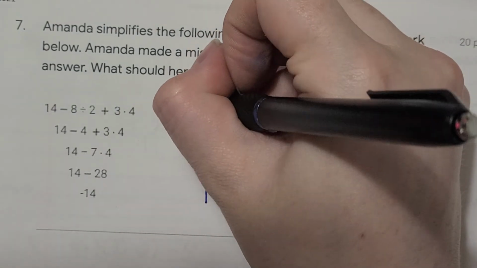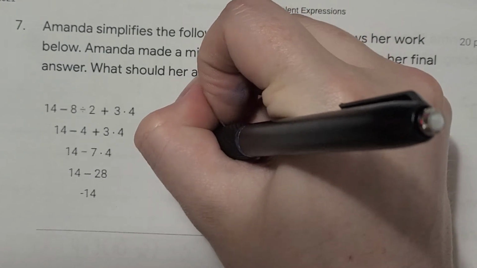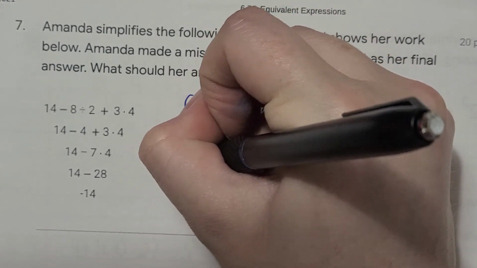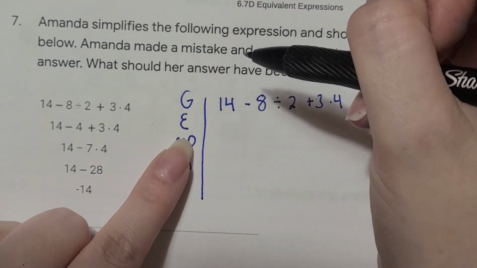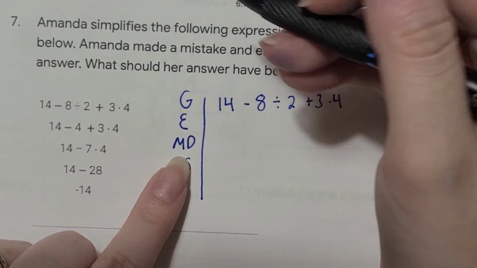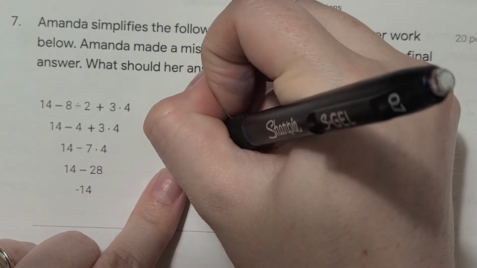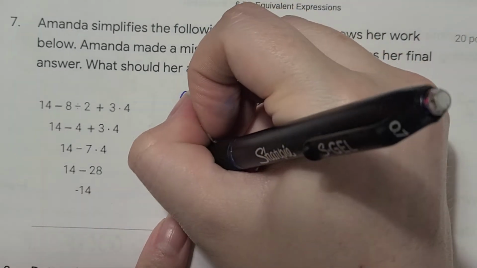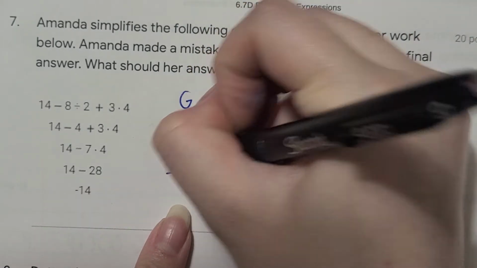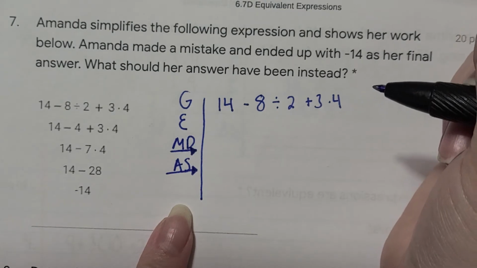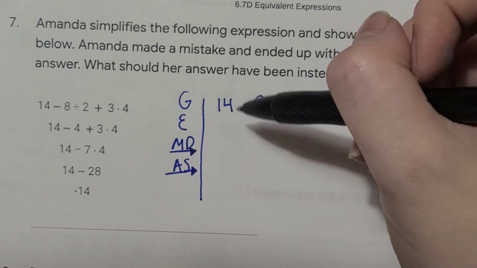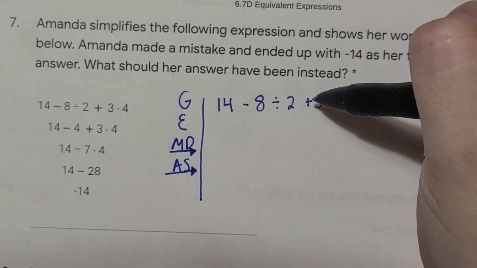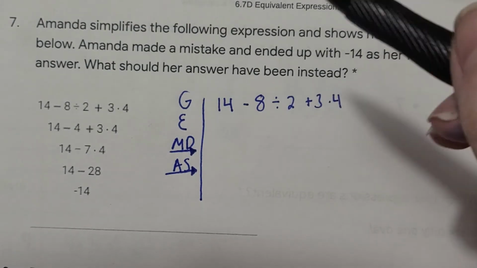Remember, you do need to follow GymDOS, meaning you need to solve your groups first, then do your exponents, then multiply or divide in the order you come across them from left to right, then add or subtract in the order you come across them from left to right. So our expression has 14 minus 8 divided by 2 plus 3 times 4.